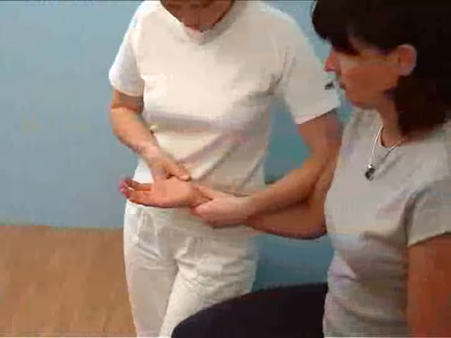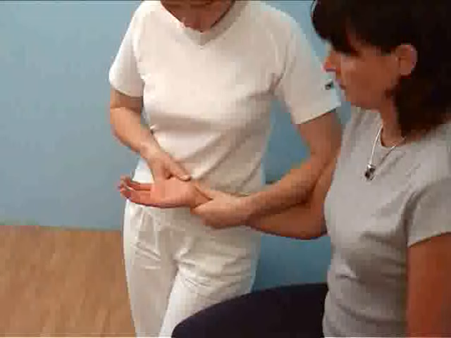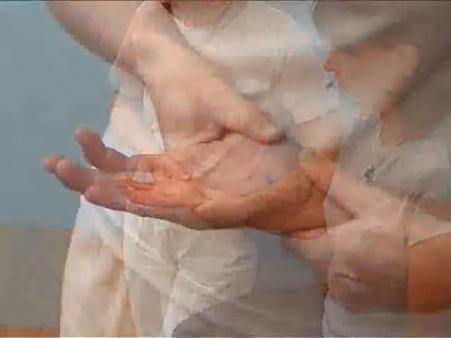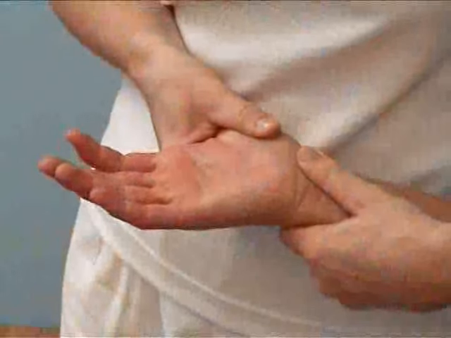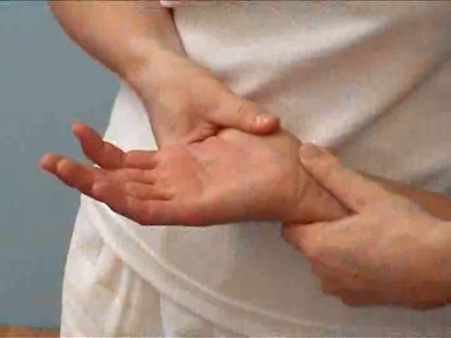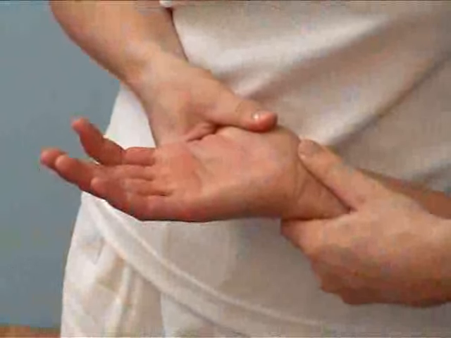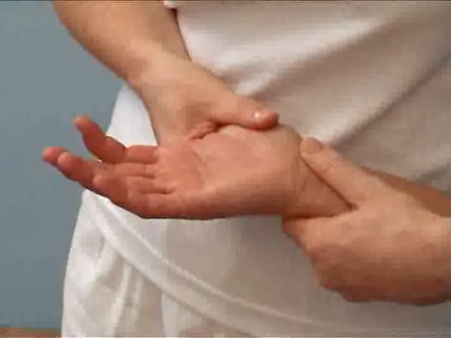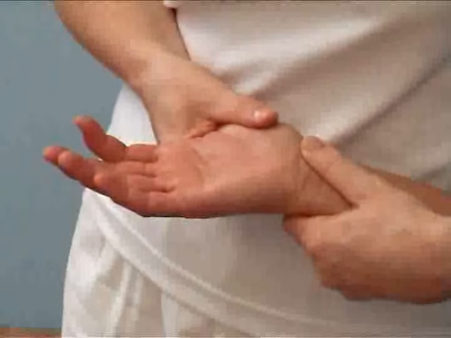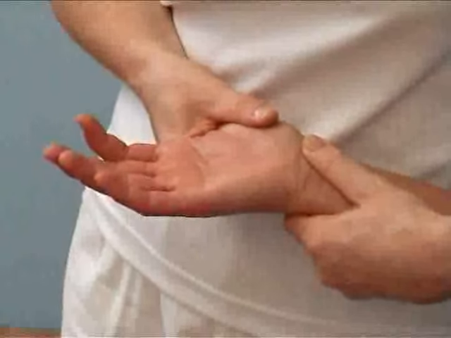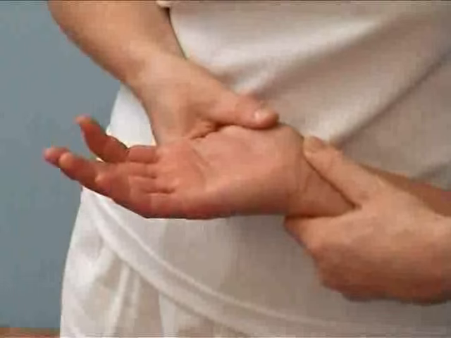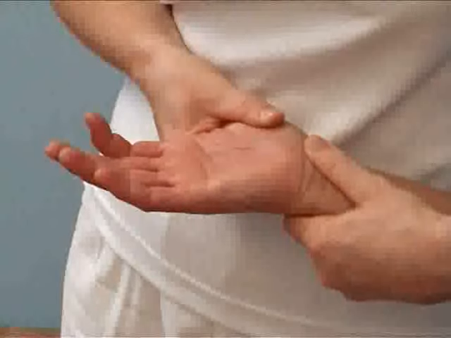This maneuver is followed by distraction in a dorsal direction. We grasp the patient's hand, which is held in supination. The little finger of our other hand is round the distal phalanx of the patient's thumb. Our forefinger acts as the fulcrum just above the carpometacarpal joint. By a slight traction, we engage the barrier.